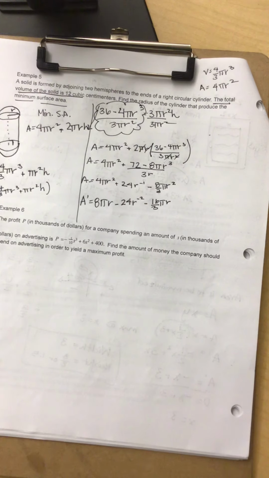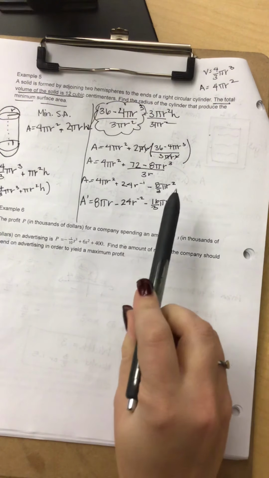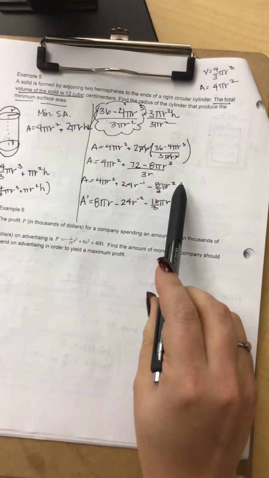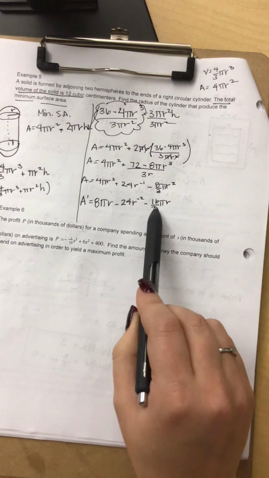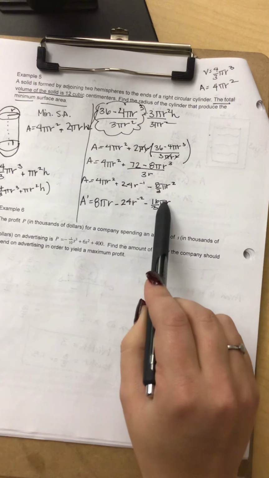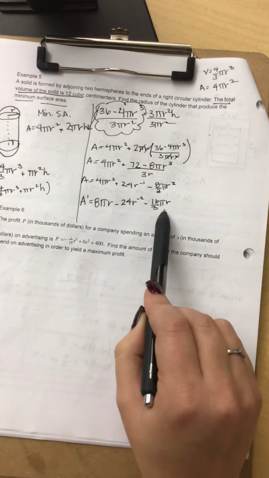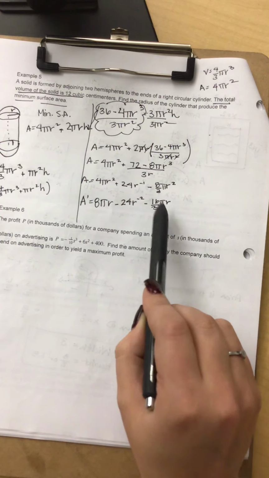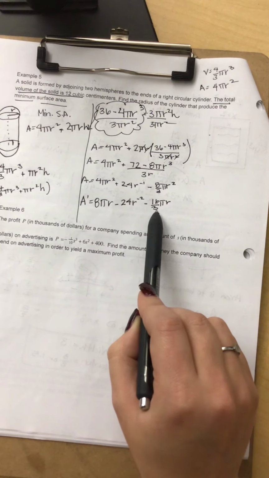Alright, and I want to solve this for 0. And I don't like that 3 being there. Wait, did I do that right?